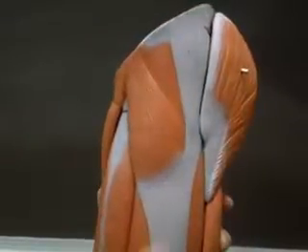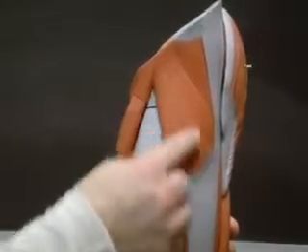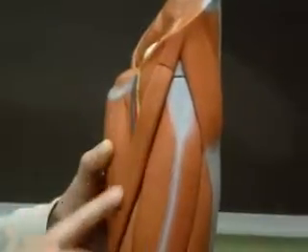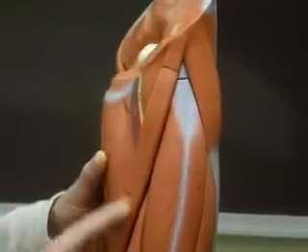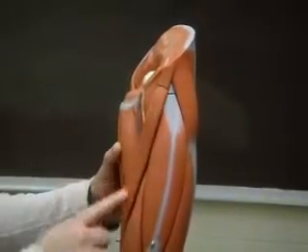This one quickly becomes some connective tissue here, and this one is called the tensor fasciae latae. So that is a tensor fasciae latae. The one that splits to the other side is called the sartorius. This one kind of goes across our thigh. So that is the sartorius.